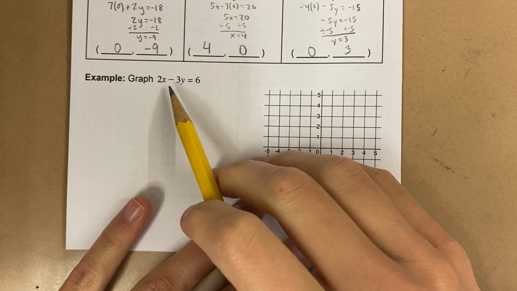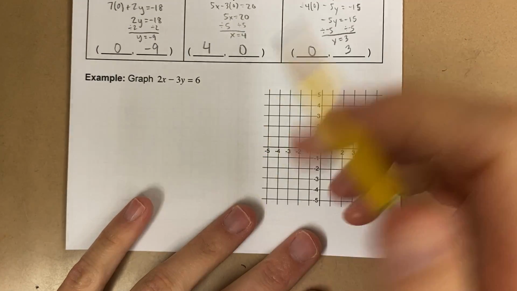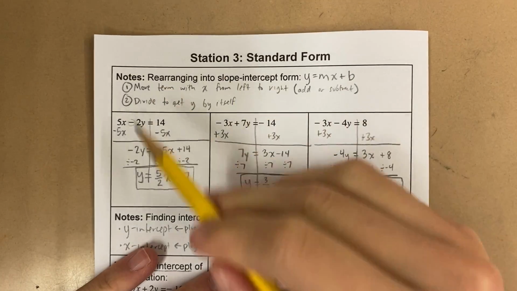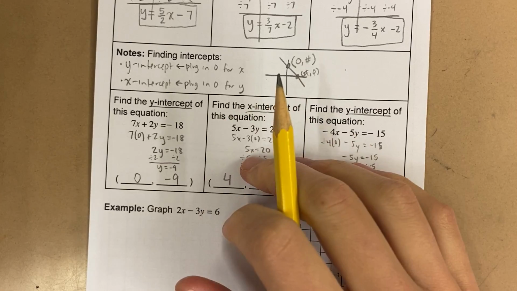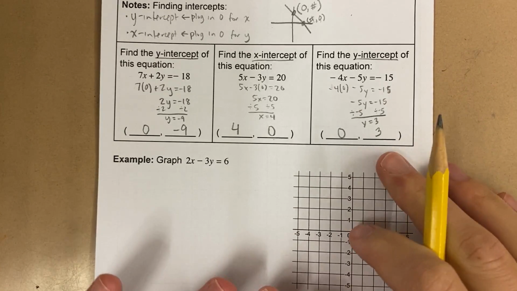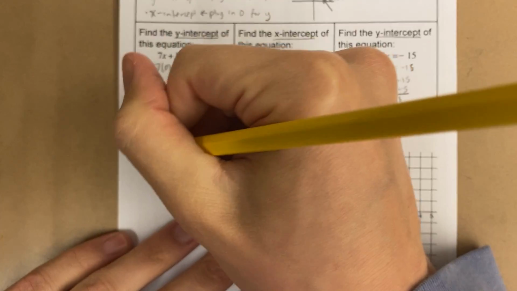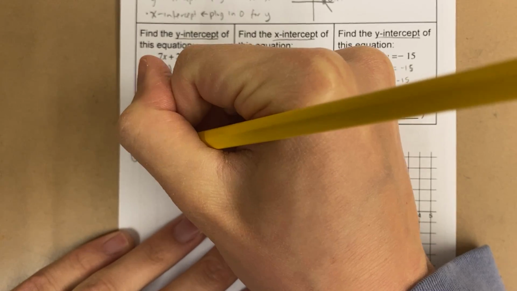If I want to graph an equation in standard form, I have two choices. Choice number one is this. Choice number two is this, to find both intercepts. Now, the choice is yours, and you should just choose the one that you like better. I'm going to show you both methods right now.